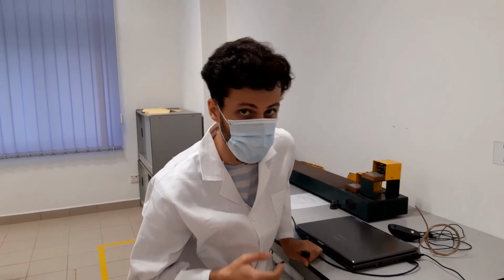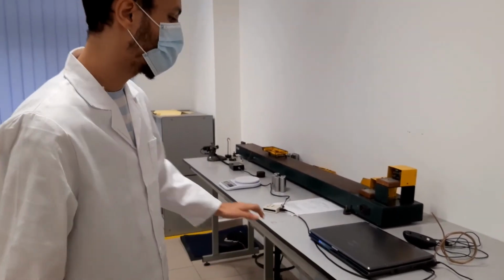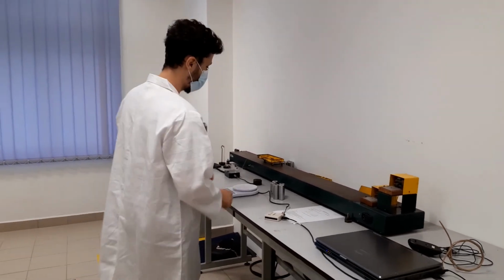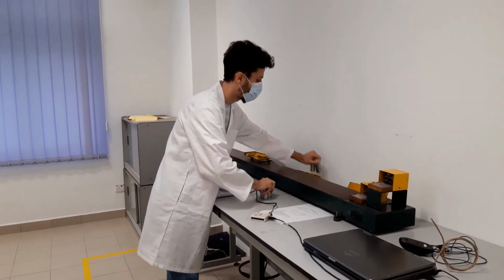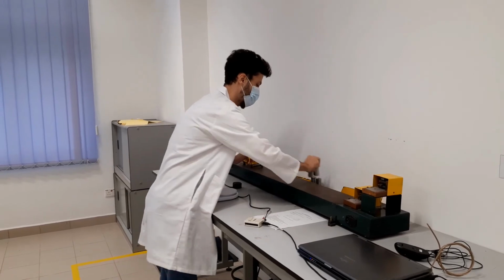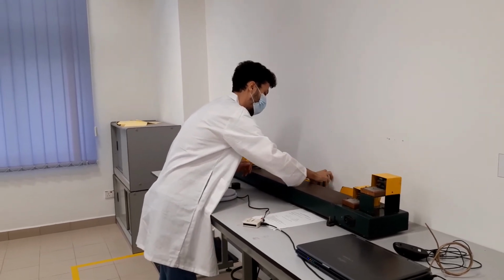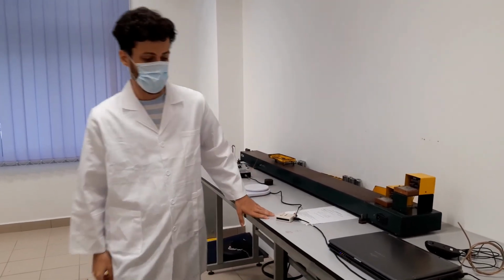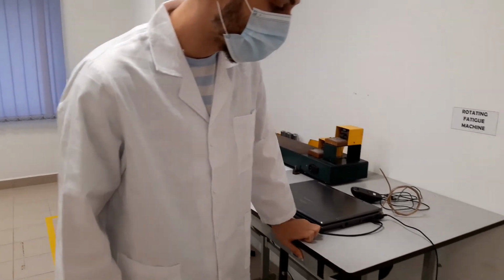So when we finish the experiment, we make sure that we turn off the laptop after we save all our files, and we return the weights back to their place, so the next people would find them there and they don't have to look for them. So that's about it for this lab.